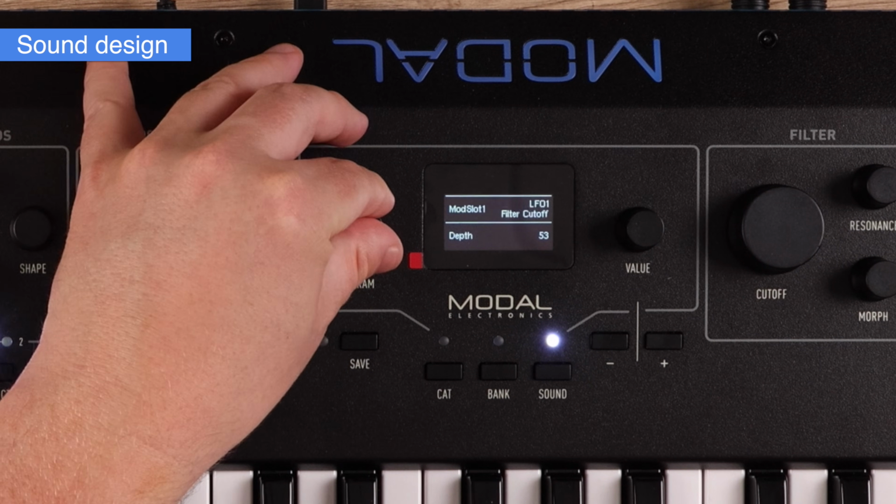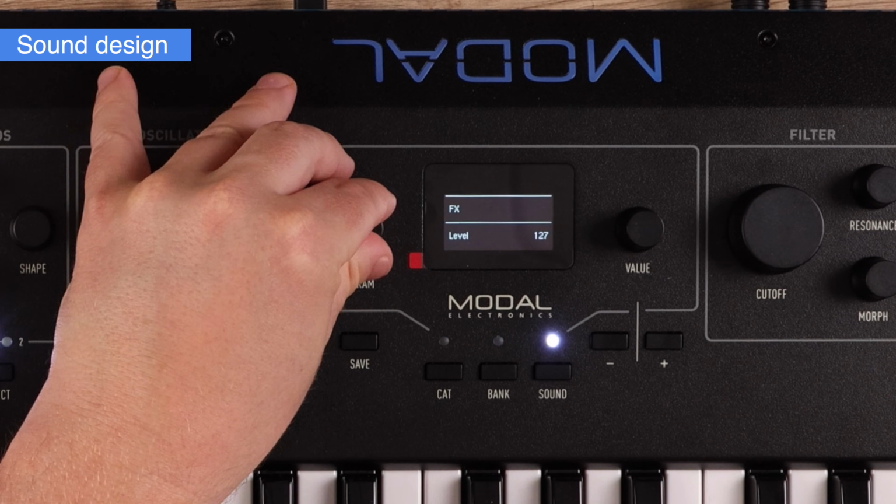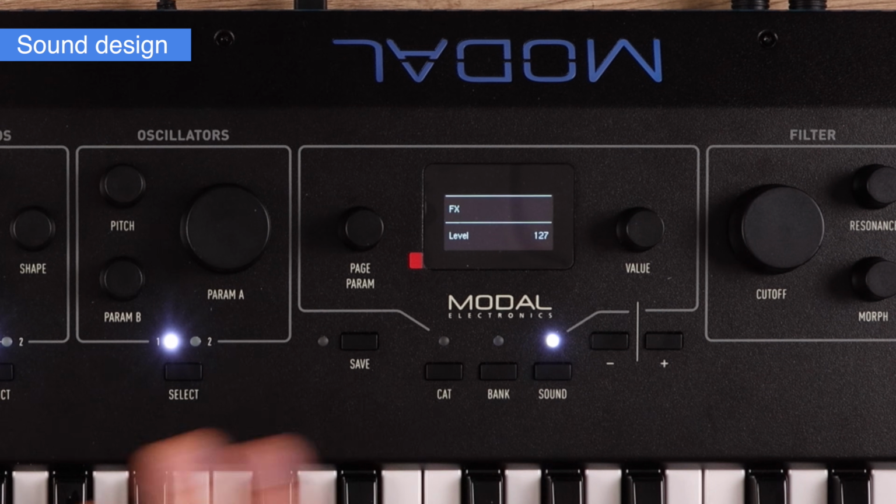So basically everything is in here, but you will need to dive into the menu quite a bit if you want to sound design only using the hardware. But using it with the app, it's actually a quite smooth experience. So let me end today's video with a summary of some pros and cons.